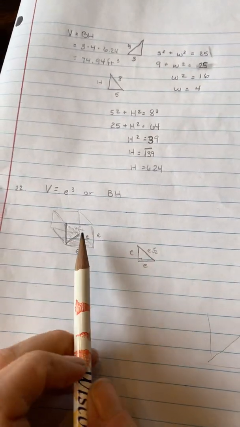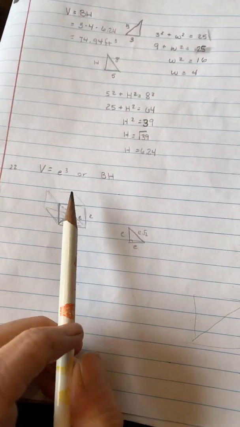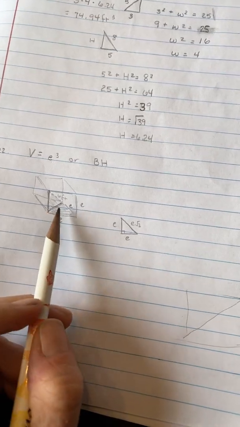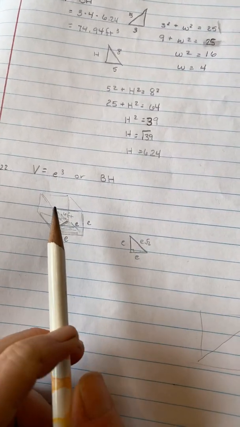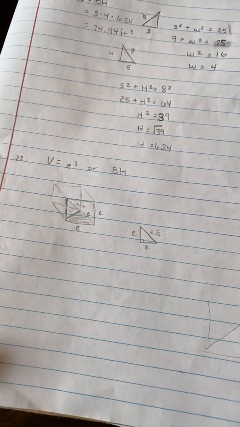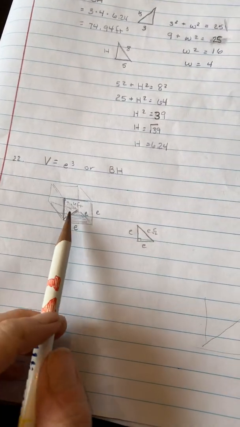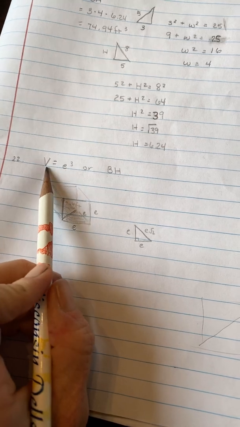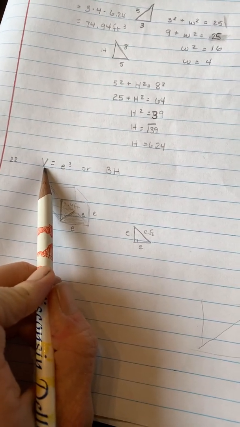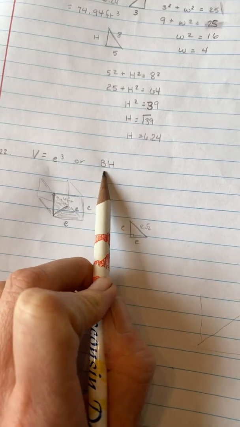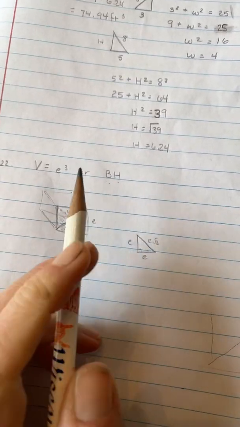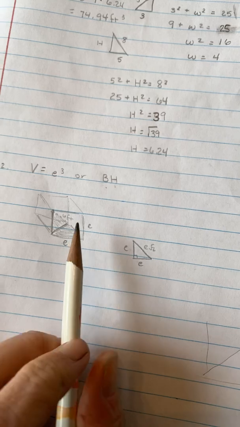Okay, we're working on number 22. Basically, if you have the figure before you, it is a cube, and I've also kind of drawn one here. For volume of a cube, there's a couple different equations you can use. You can use either e cubed or area of the base times height. They're basically the same thing, so either one will work.